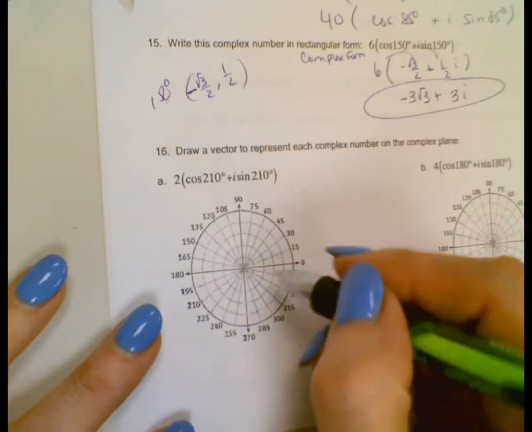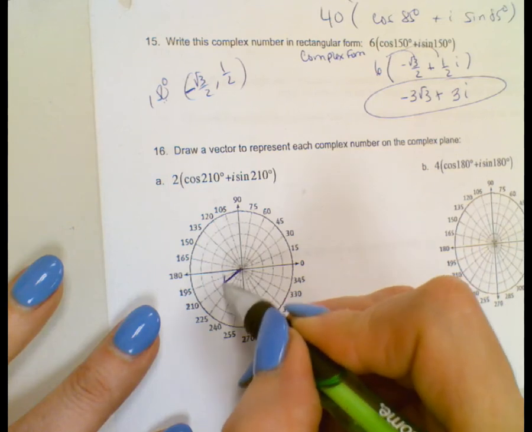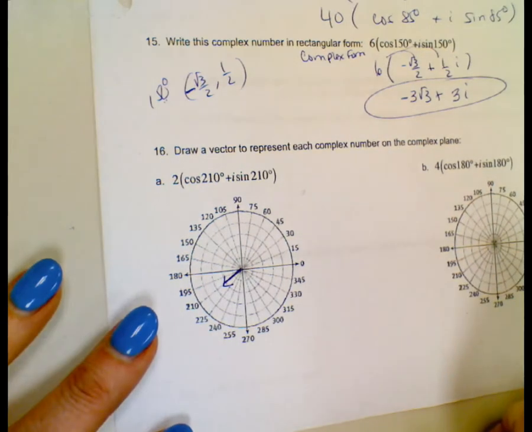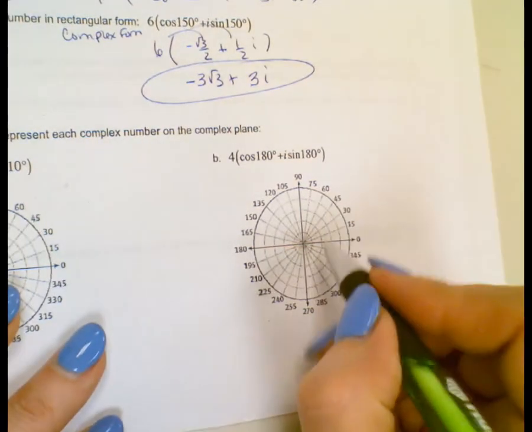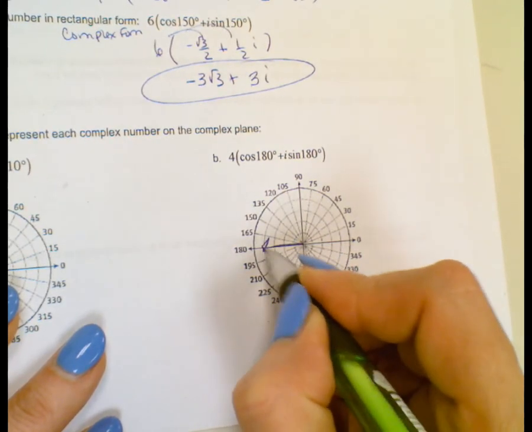To draw a vector, you've got to go to 210, which is right here, and you're going to go 2 rings. So that's your answer, and you're done. This one is 180. That's going straight left. And we have to go 4 rings. 1, 2, 3, 4. That's all you have to do.